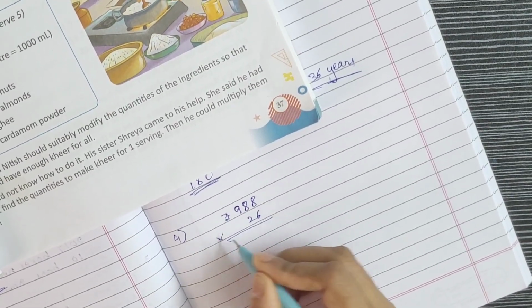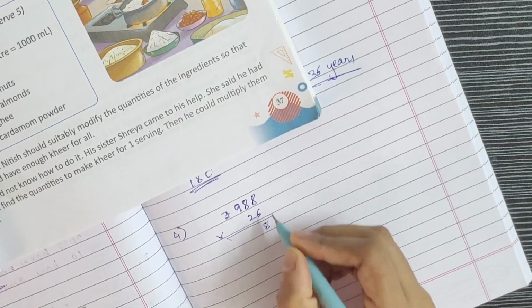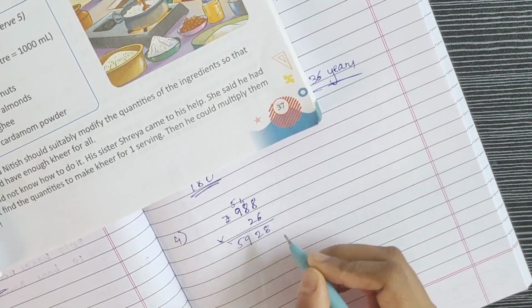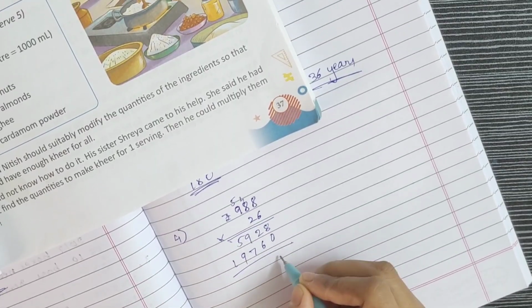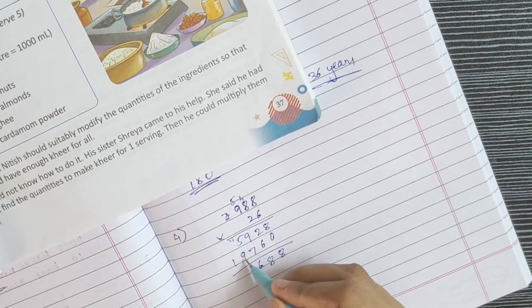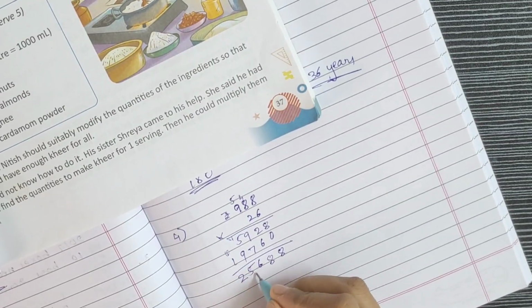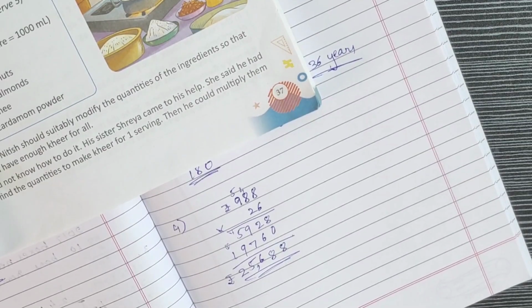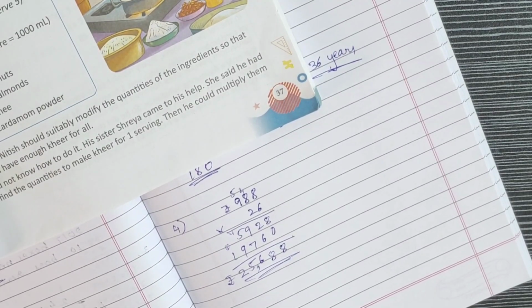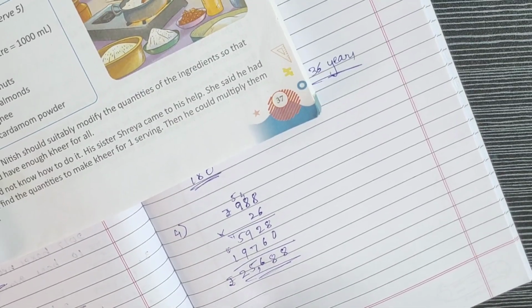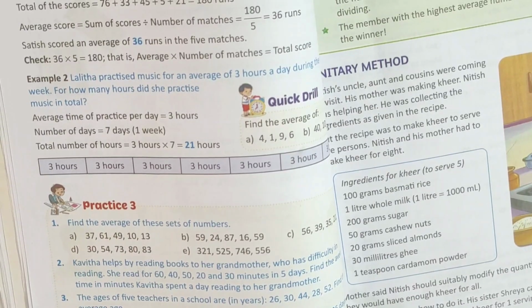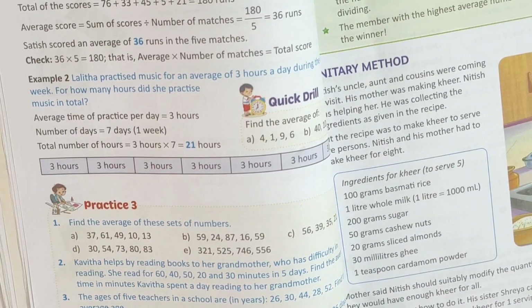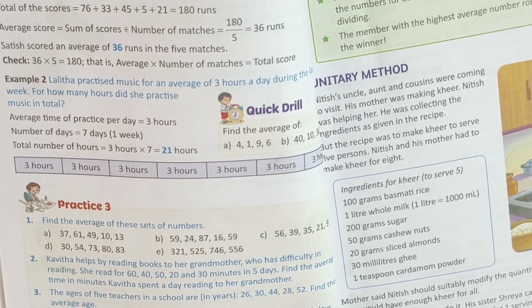So multiply this. So the total amount of rupees he earned is 25,688. Understood?